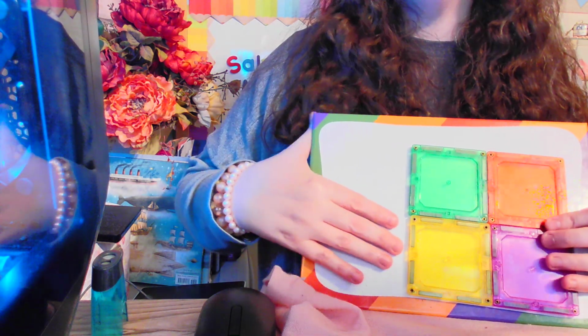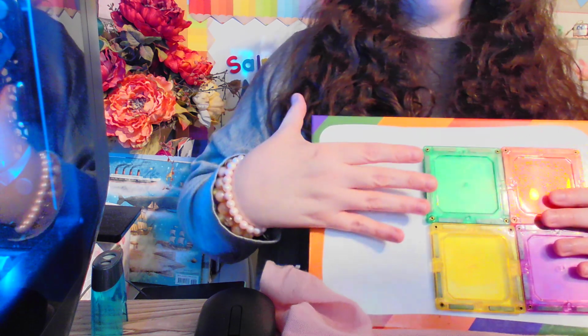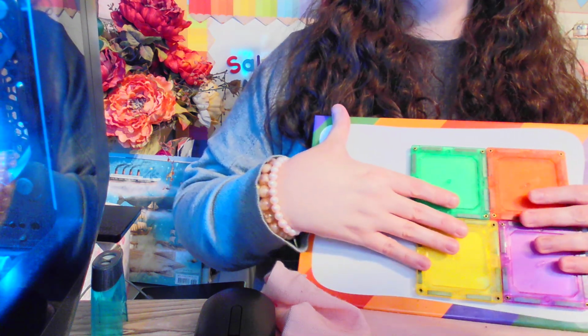So we're talking about fractions today, but we're going to expand on that. But first, let's go back and look at what a fraction was. Let's see if we remember.